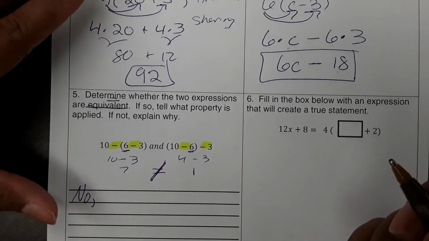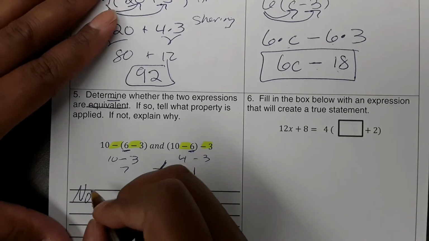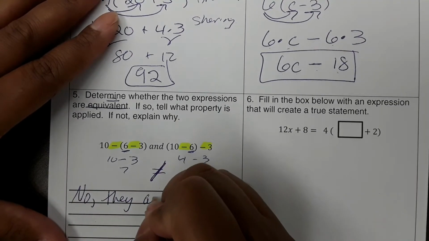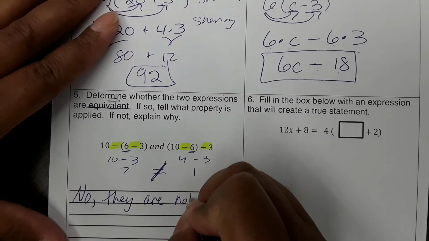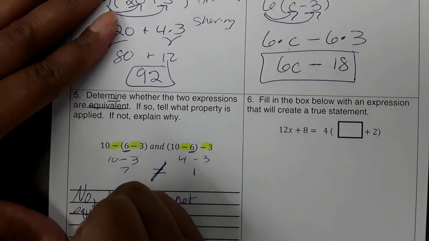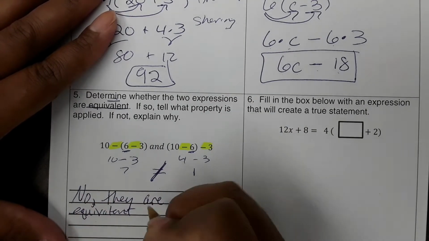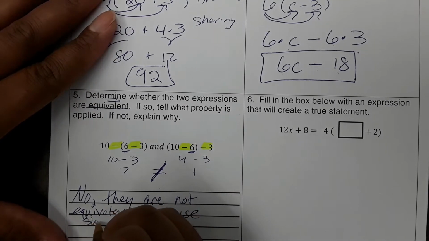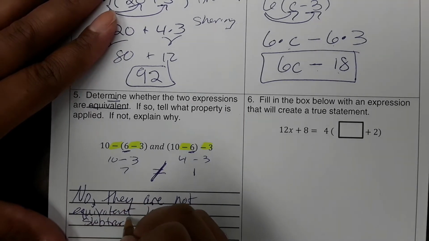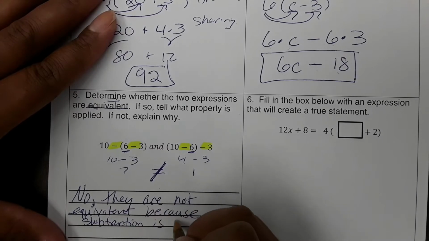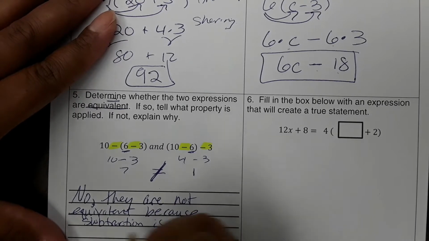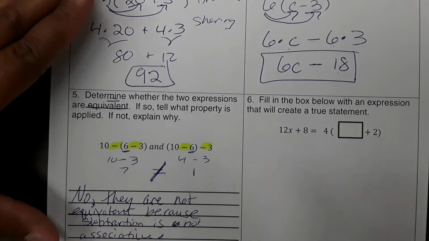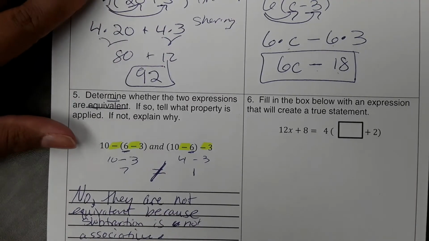They are not equivalent because subtraction is not associative, meaning you can't change their grouping and get the same answer. All right, and that's it for that one.